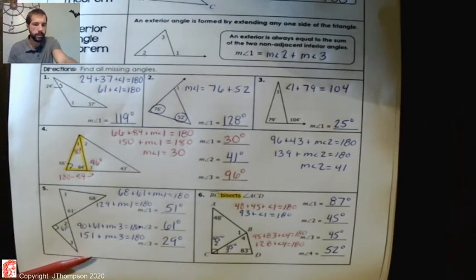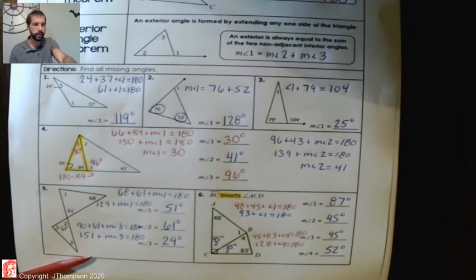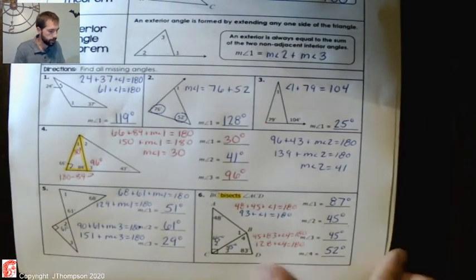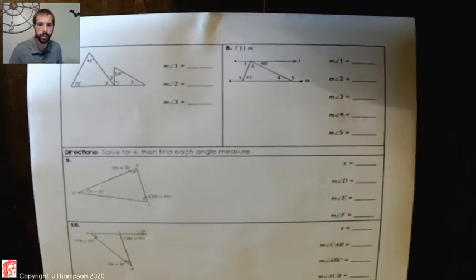All right, so that's how we use the triangle angle sum theorem and the exterior angle theorem. Okay, so on to the next page. So this is just where we're going to apply a little bit of algebra, and then we're also just going to look at a couple of different properties that also can apply and help us here.